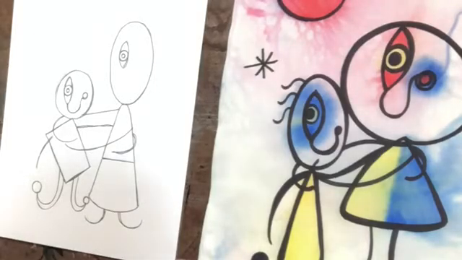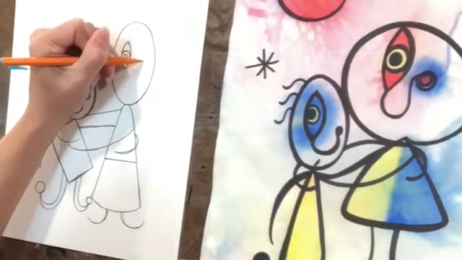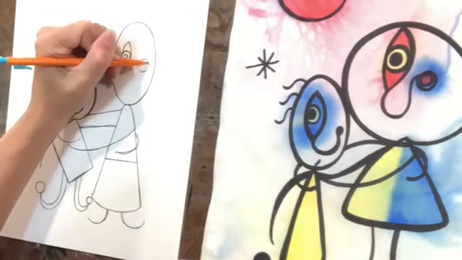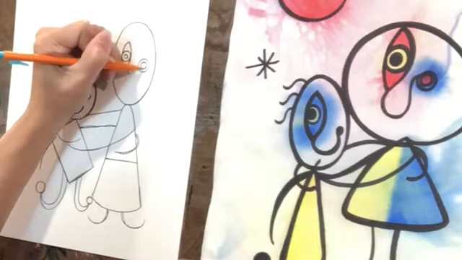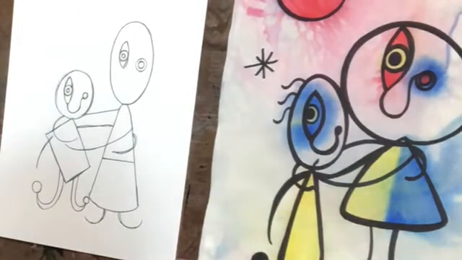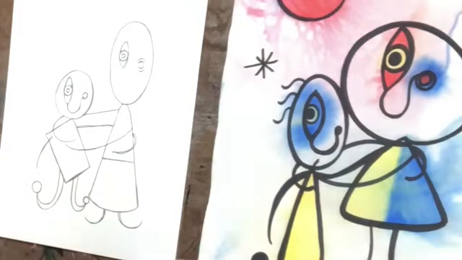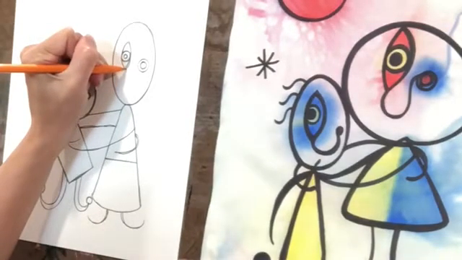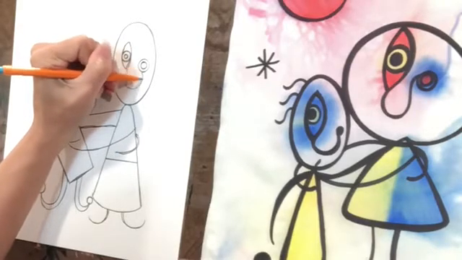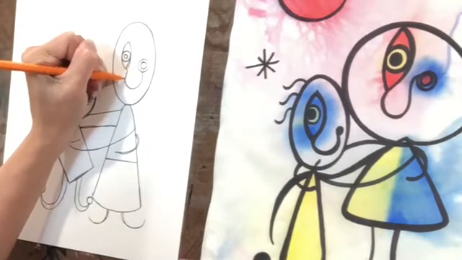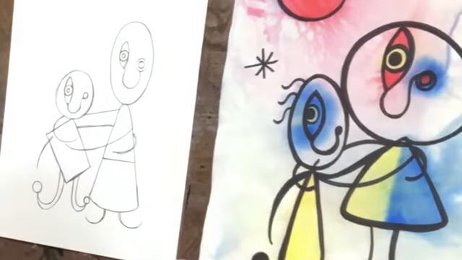You're doing a great job, boys and girls. I'm super proud of you. Okay, I'm gonna put another circle here for the other eye, and this time I'm gonna make a smaller circle inside. And now we connect. We go from this eye, make a curved line down and back up and connect and touch those two lines together.